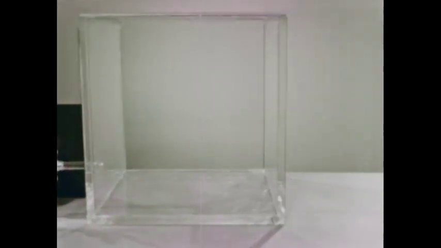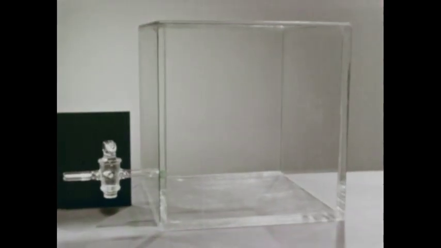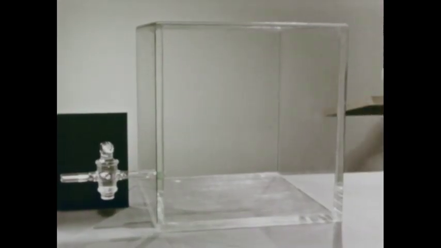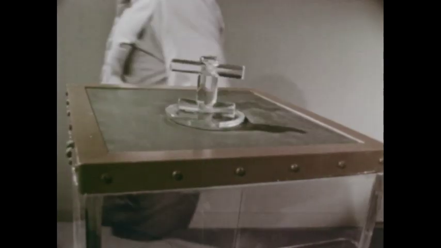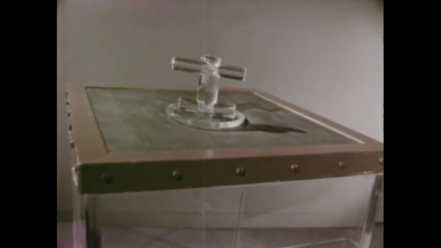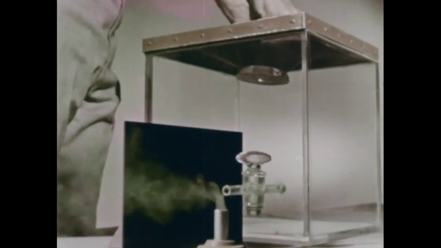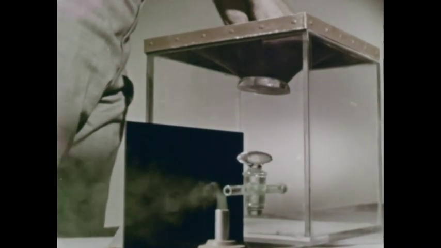Here in the laboratory, we can find some clues as to what causes wind to blow. This is a plastic box filled with the same air that's in the room. A piece of rubber with a handle attached to it is stretched across the airtight lid. At this end of the box is an open valve and a source of smoke. Watch what happens when we press down on the lid. Air moves out of the box into the room.